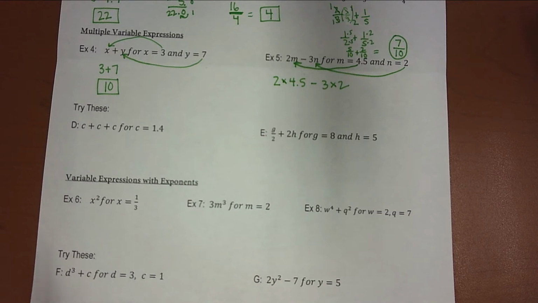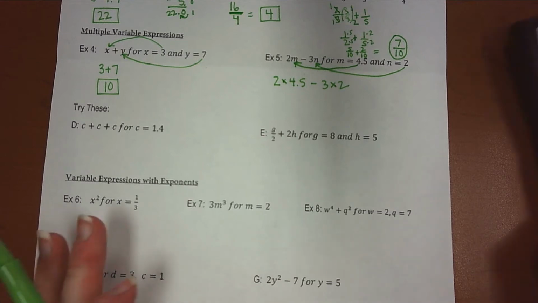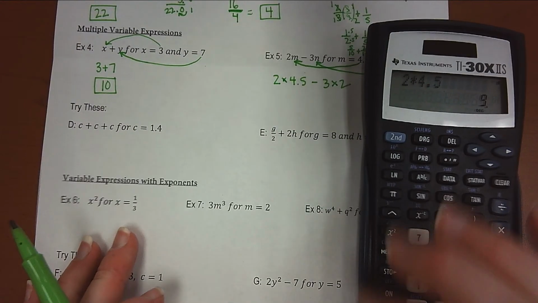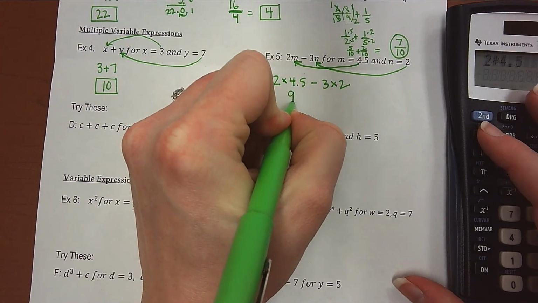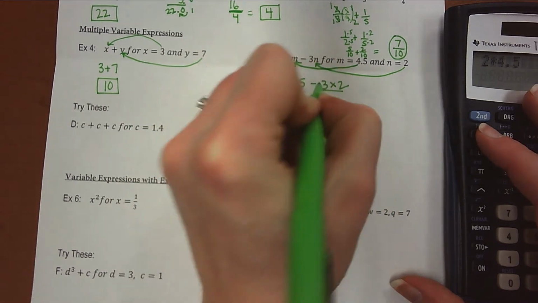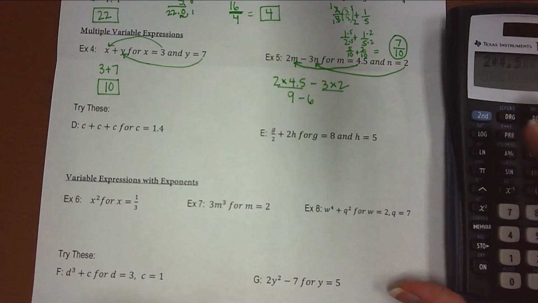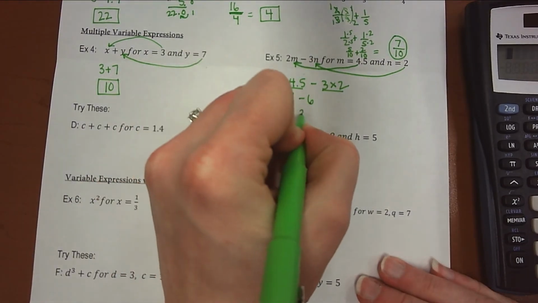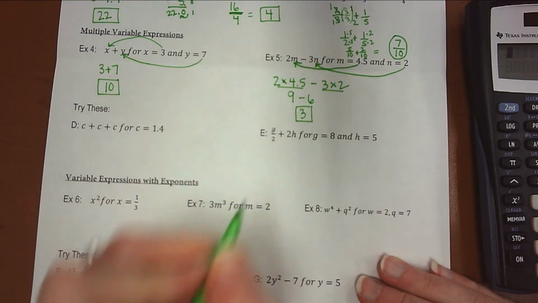Now again, remember that you are allowed to use a calculator in this unit, so if you have one, 2 times 4.5 gives us 9. We still need to use order of operations, minus our other multiplication, 3 times 2 is 6. Once we multiply, then we can subtract. 9 minus 6 is 3.